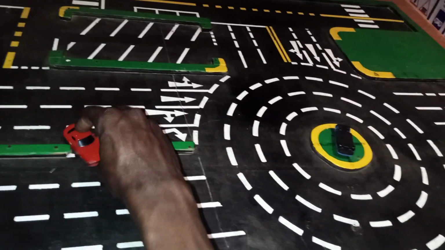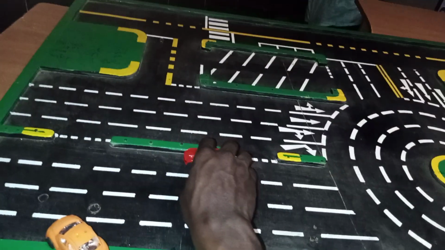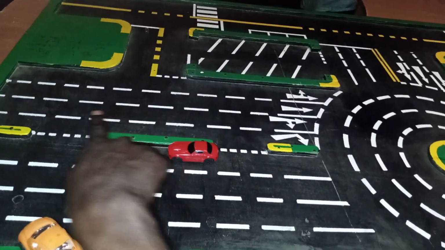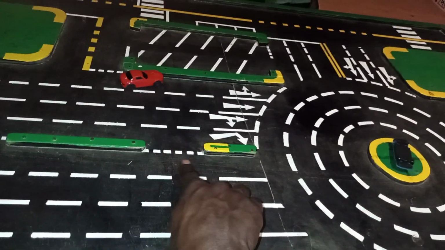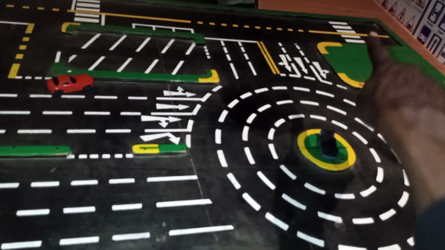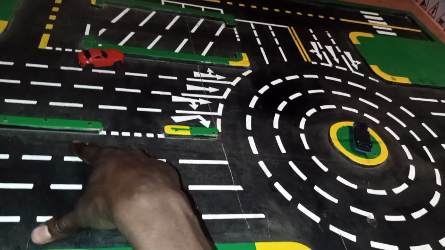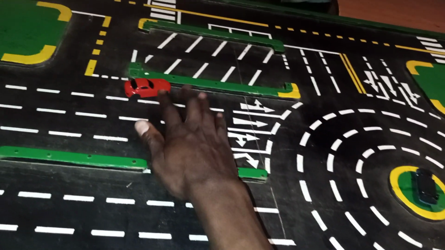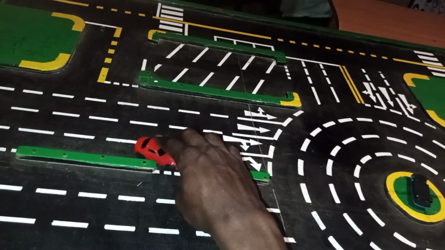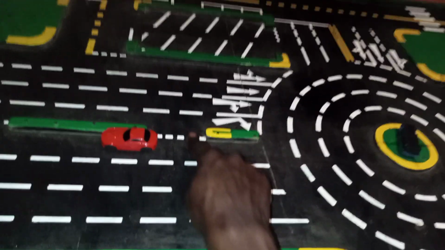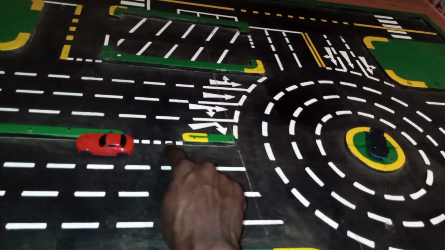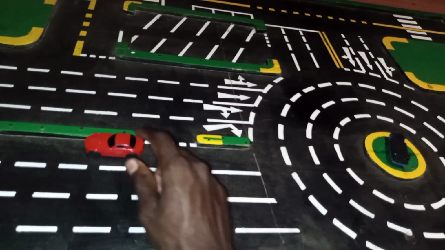That's the time to make a U-turn here. Can you see there's a U-turn? This is called a U-turn, and this is the exit. So when we make a U-turn here, because either way, for you to be able to go the other side, you must pass here. So when the roundabout's closed, please come and make a U-turn here.